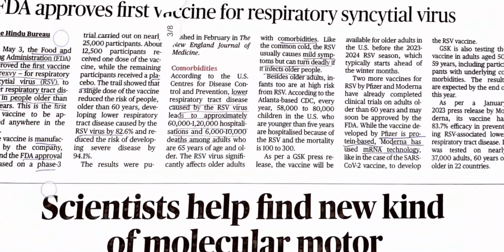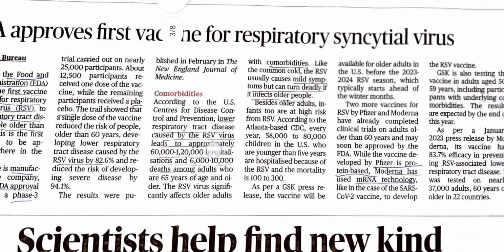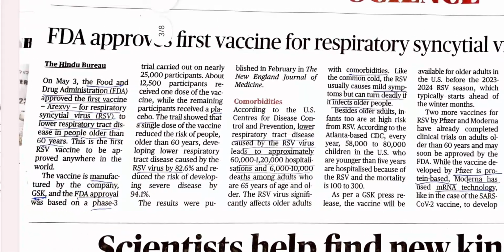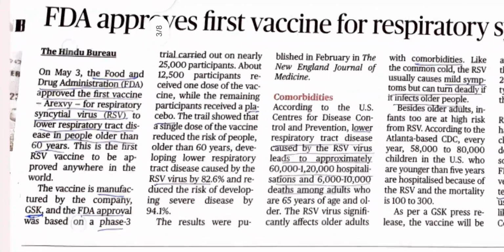Then, FDA approves first vaccine for respiratory syncytial virus. The Food and Drug Administration approved the first vaccine, RXV. Remember that, RXV. It is a vaccine for respiratory syncytial virus.